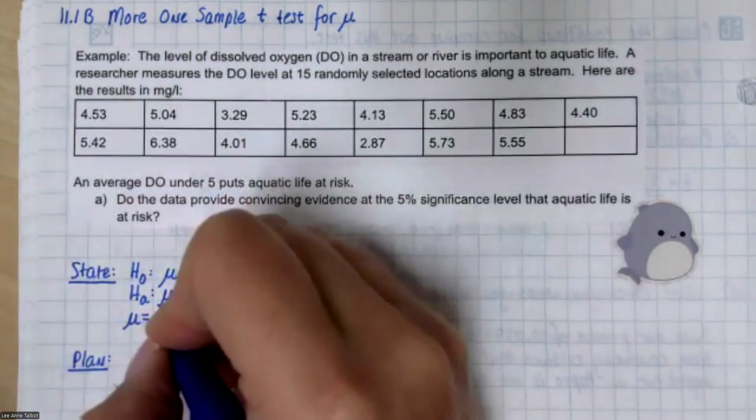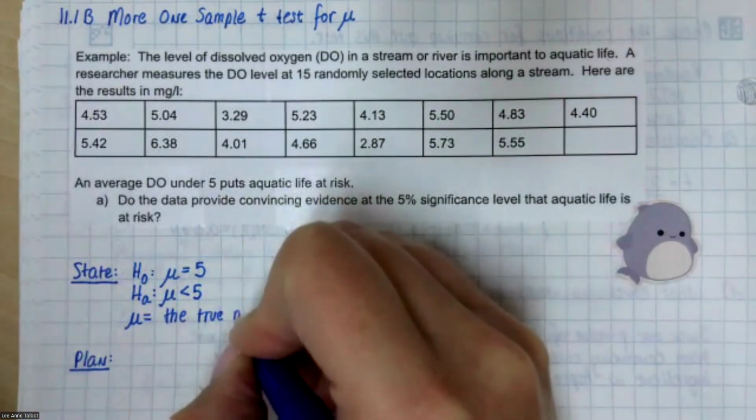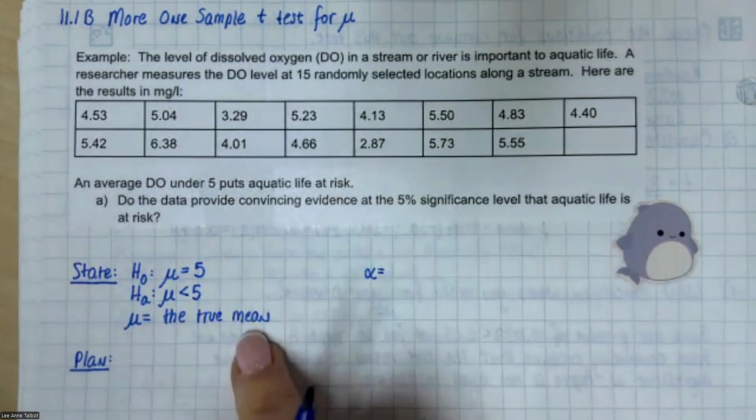Mu equals the true mean, or you could say average, I don't care, they're the same thing. What are we looking for? True mean what? Yes.